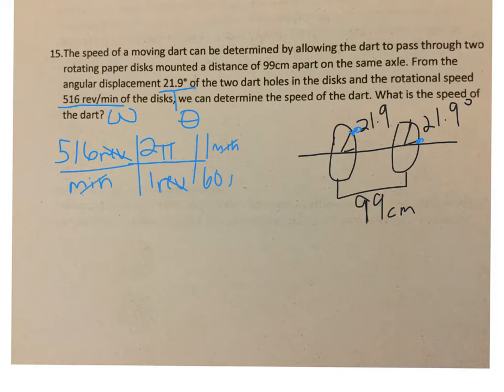So I'm going to do 516 times 2 pi, that's going to get me my radians, and then divide it by 60 seconds. That'll give me an answer in radians per second, which is what we want our angular velocity to be in. So 54.035 radians per second.